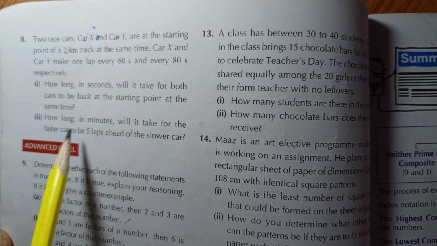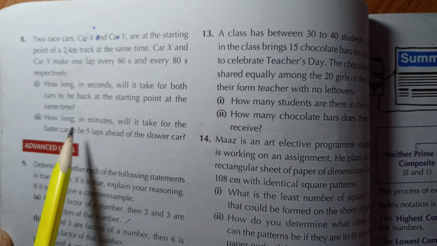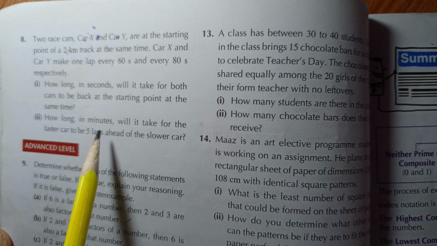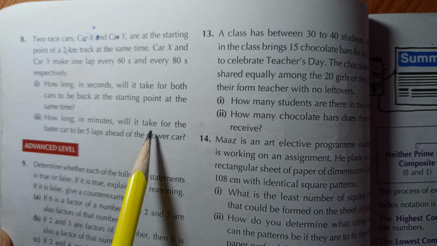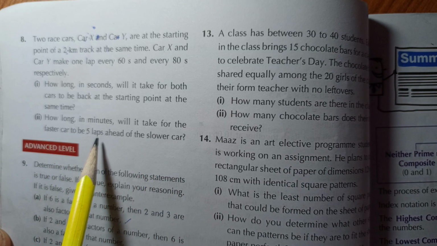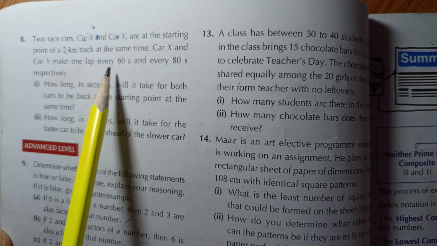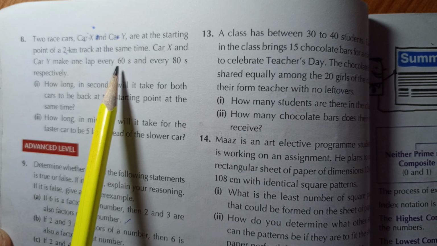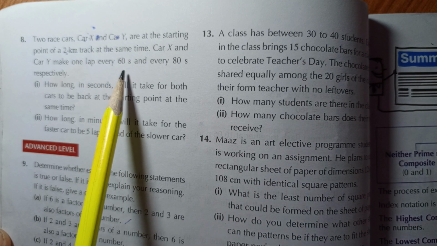In the second part, he is asking us to find how much time will be taken in minutes. Here we have to find the time in minutes. How long will it take for the faster car to be 5 laps ahead? Here the faster car is the car that takes less time, 60 seconds. Car X takes 60 seconds to complete one round.